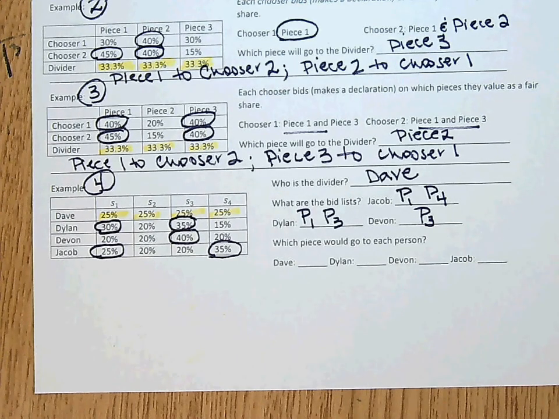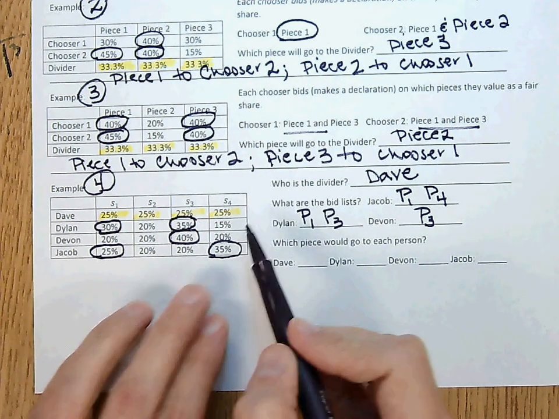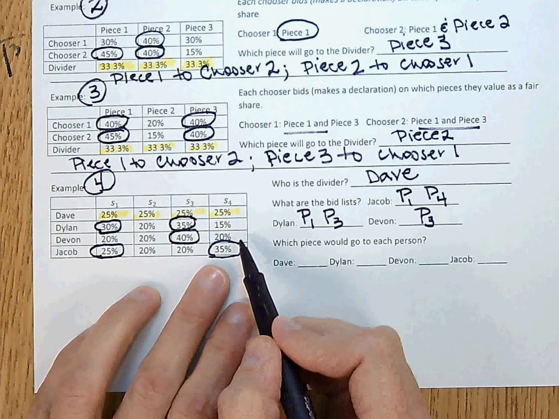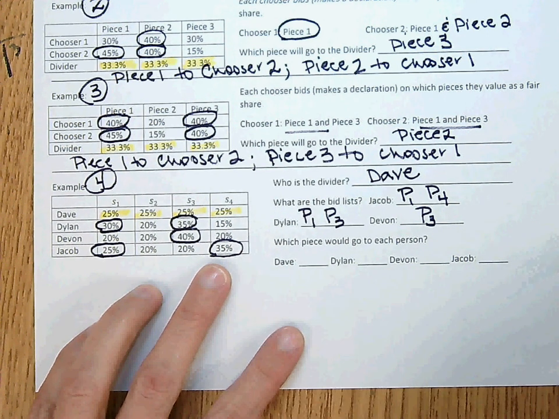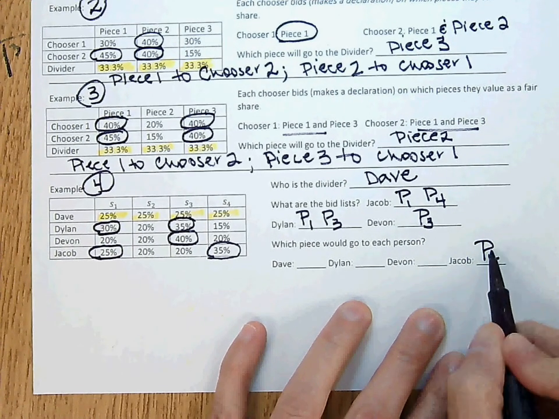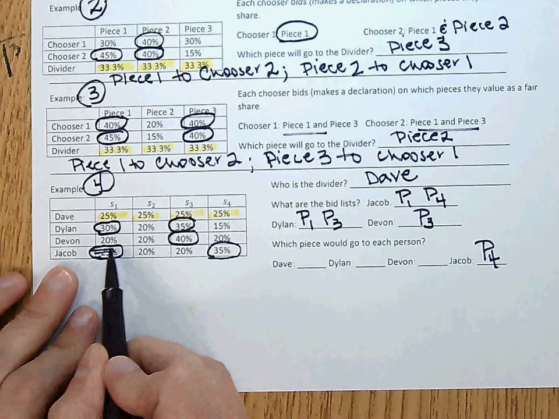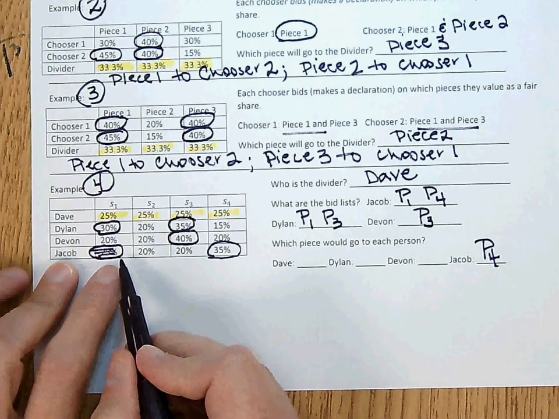Okay, so now for the distribution. We want to look and decide who gets what. First of all, if we look at Jacob, his biggest percentage is piece 4. Did any of the other two choosers, not the divider because he's happy with anything, place value in piece 4? No, so it makes no sense for anybody to get piece 4 but Jacob. So you're going to assign piece 4 to Jacob. Okay? So Jacob's out. Now I'm going to mark this off. I would suggest that you mark it off with pencil so you can go back and see it. I did it in pen, so it would be a struggle to go back and see that number.